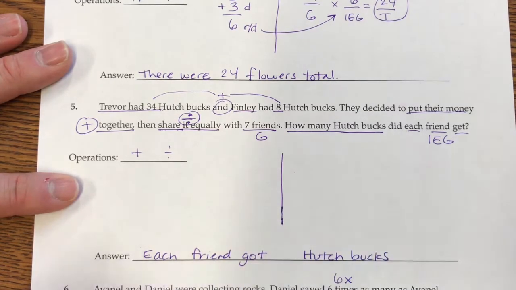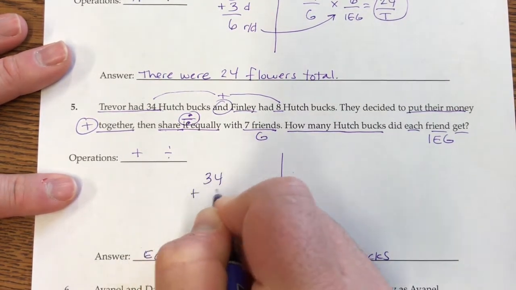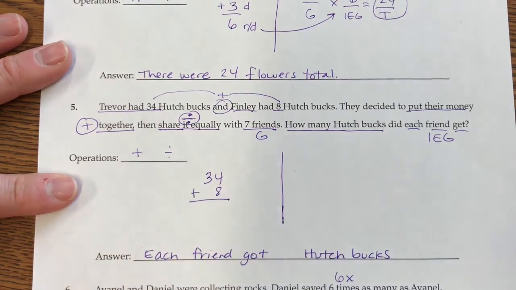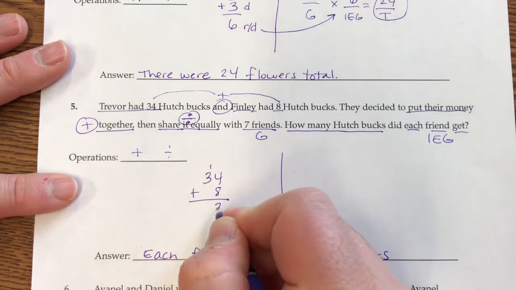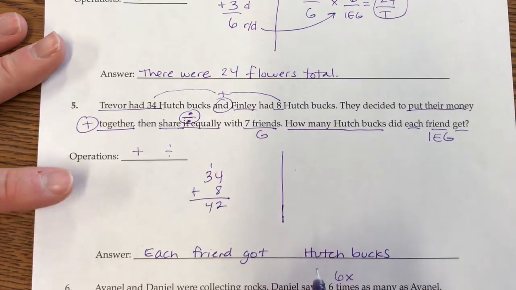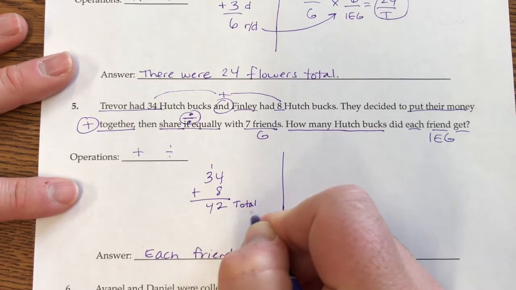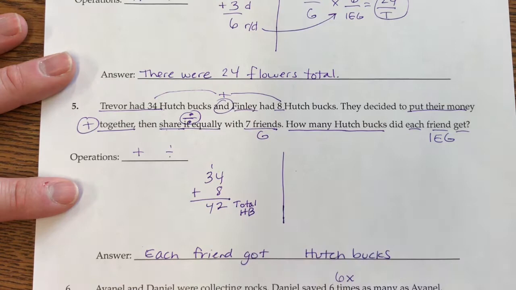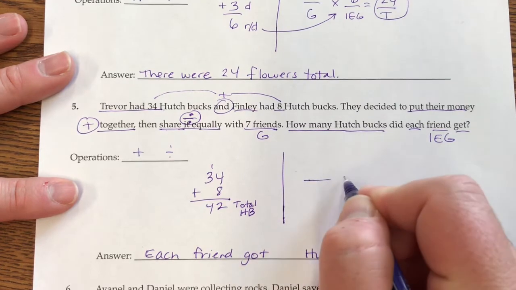So I'm going to create my 2-step space here. And we have our 34 plus our 8. And then you just add that up. 8, 9, 10, 11, 12. Regroup. So we have 42. Remember, we want to label what these are. So this is 42 total HB, hutchbucks. All right. And now we're going to go ahead and do our multiplication.